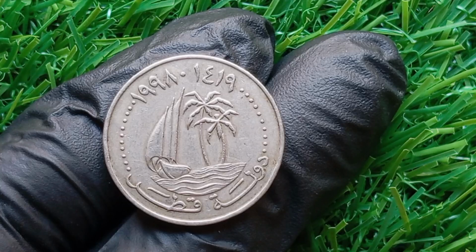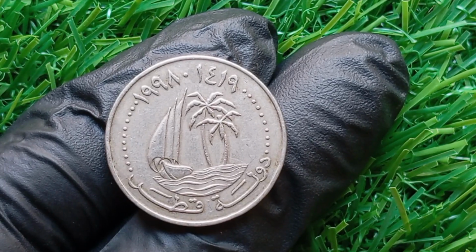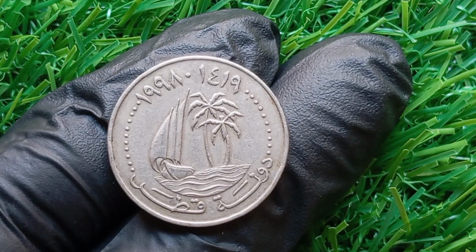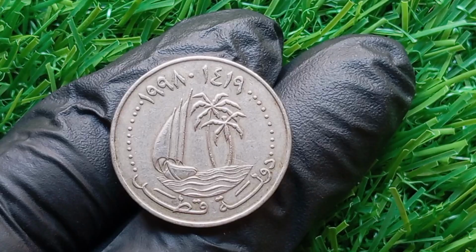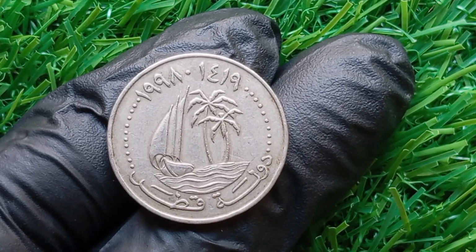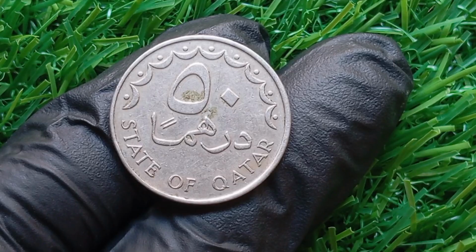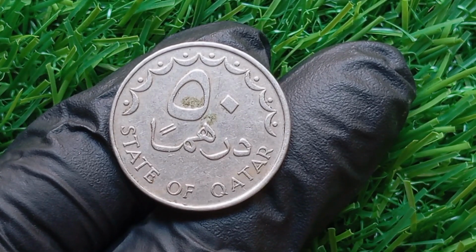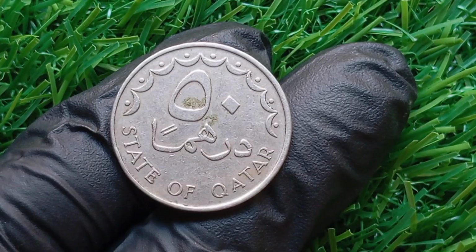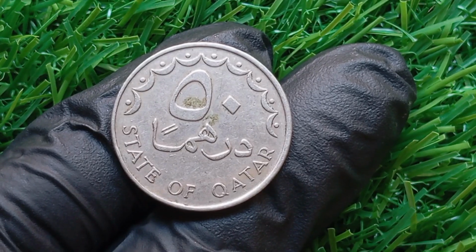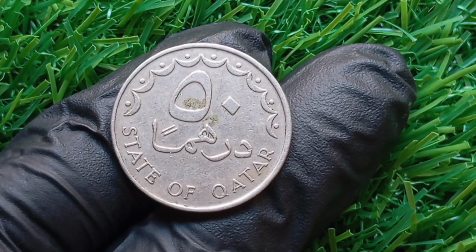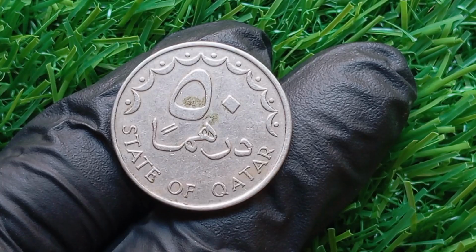9.2 Educational value. Studying the 50 dirham coin offers lessons in economics, design, and history. It helps younger generations appreciate the nation's rapid progress and the importance of maintaining cultural roots amid modernization. The 50 dirham coin, 1393 to 1983, is far more than a small piece of metal. It is a symbol of Qatar's journey from a humble desert community to a prosperous, independent state.